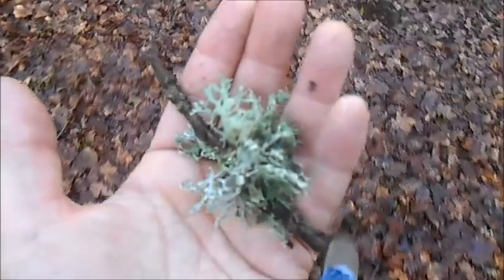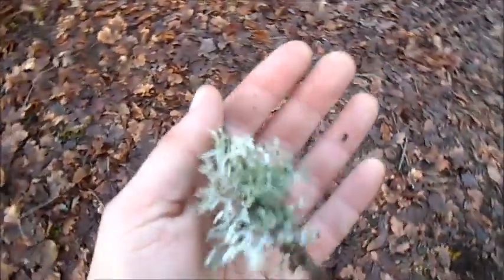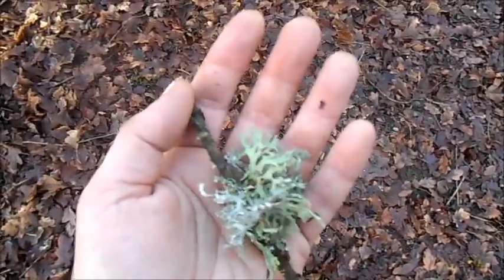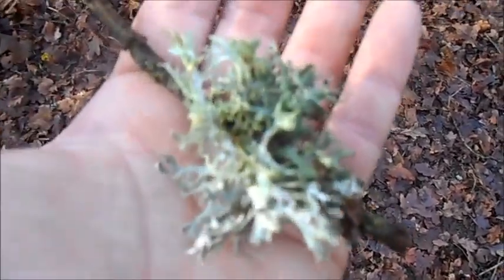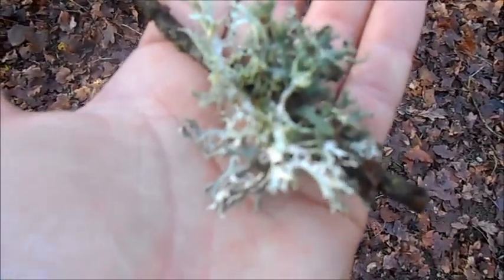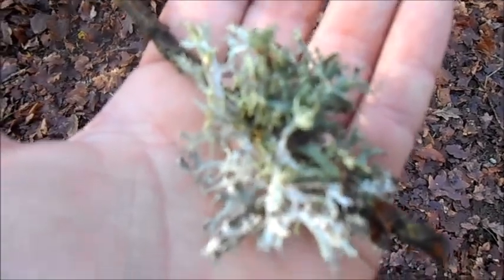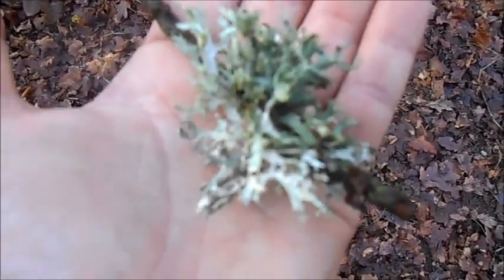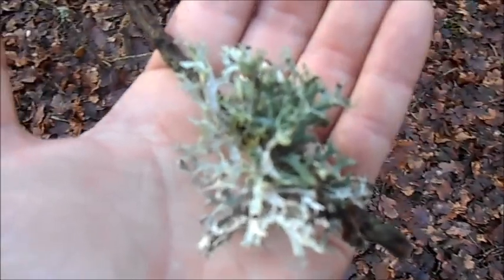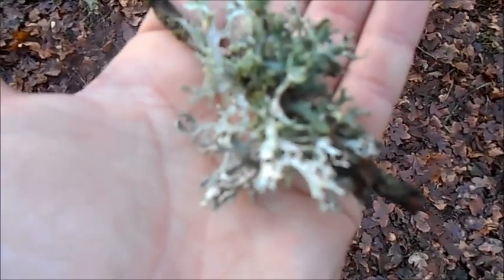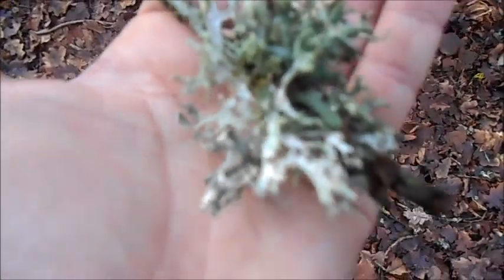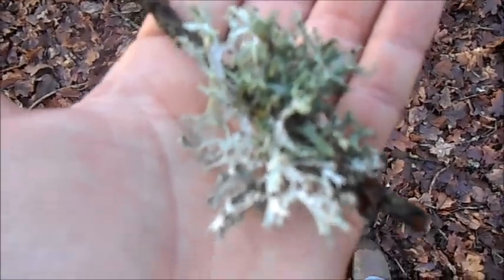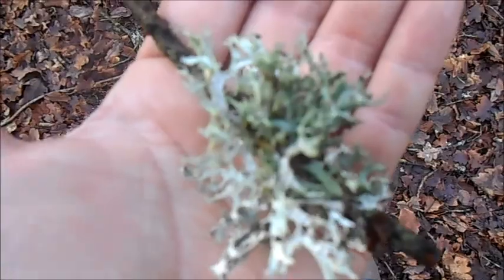And another good thing about Evernia here and Ramalina as well is they grow in this kind of branched fashion, and you can't really mistake them for anything else. You can't really mistake them for anything toxic, at least. Ramalina can be really variable and can look like this, or sometimes much finer and almost like another lichen called Usnea, but that's not toxic either.